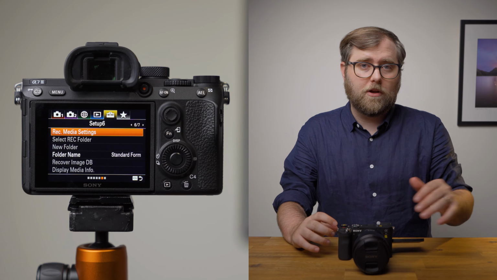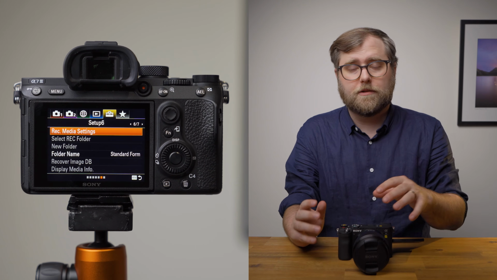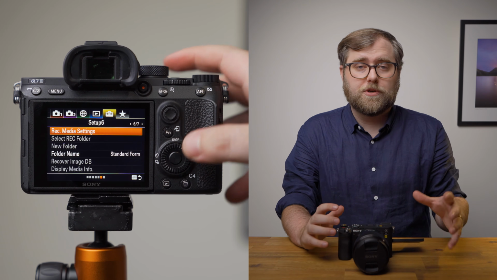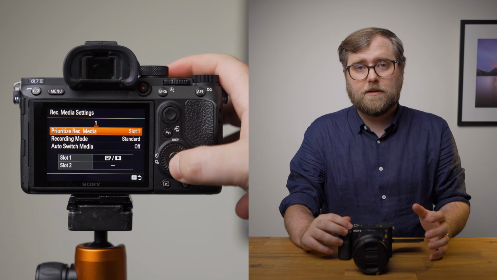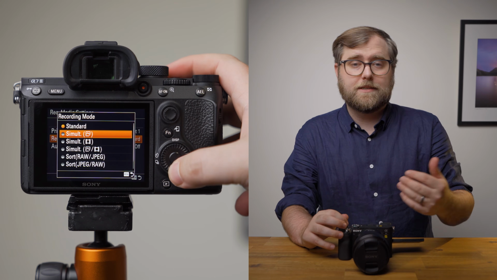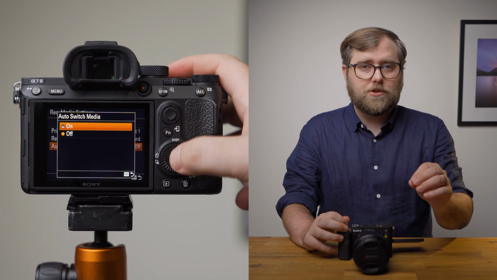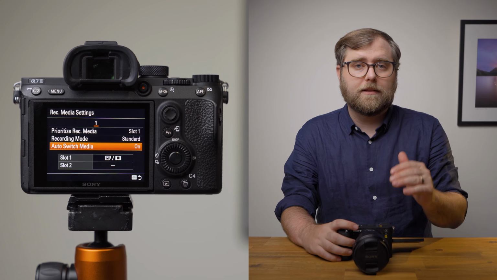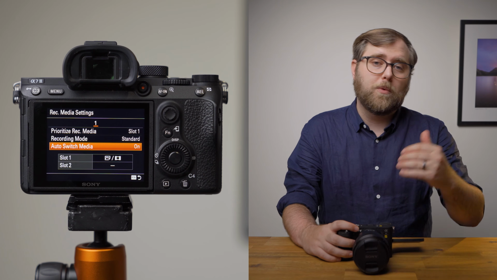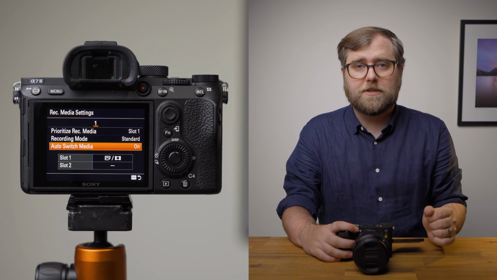And finally, depending on if you're shooting with a camera with dual card slots or one card slot, you have the option to change your record media settings. If you want to shoot redundantly, you'll need to set that to simultaneous. If you don't have a need to shoot redundantly, make sure you turn on the option to automatically swap between media. That way, when one card runs out, it automatically swaps to the next card.